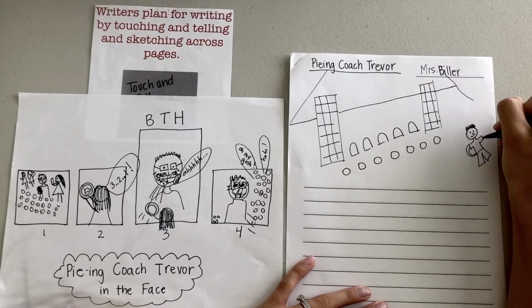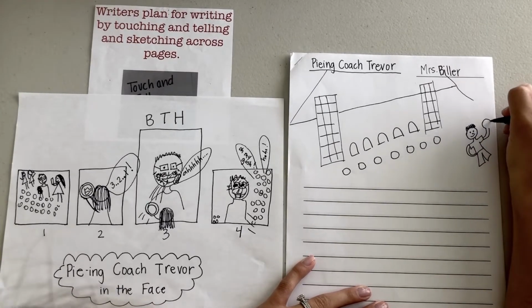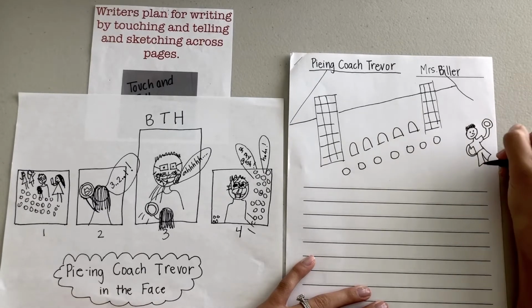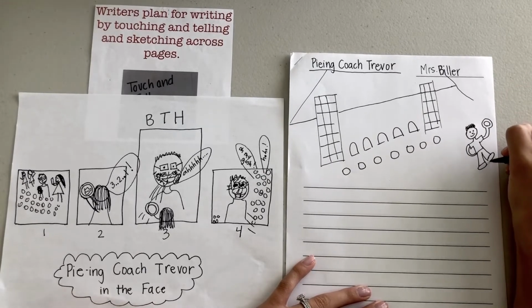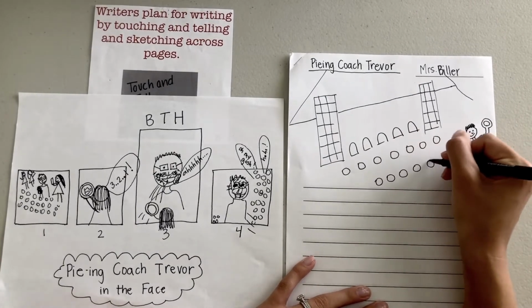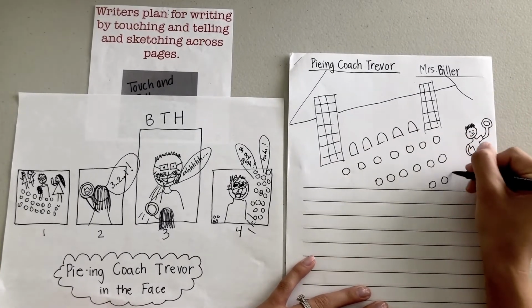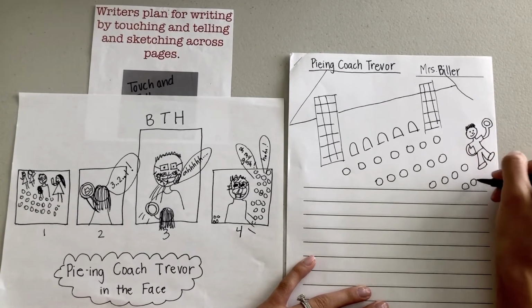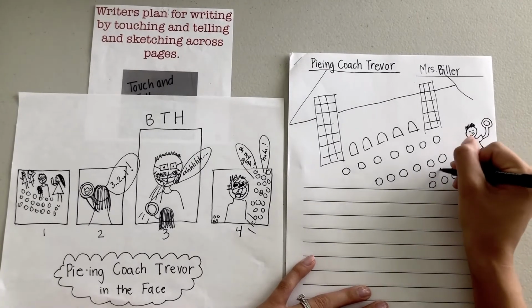And then here he is holding the plate in his hand. All of the students are coming out, and we have 32. All 3 first grade classrooms have 32 students, so there's lots of kids.